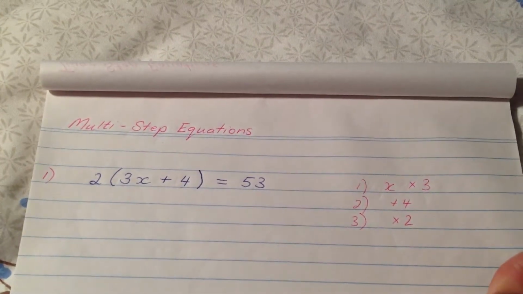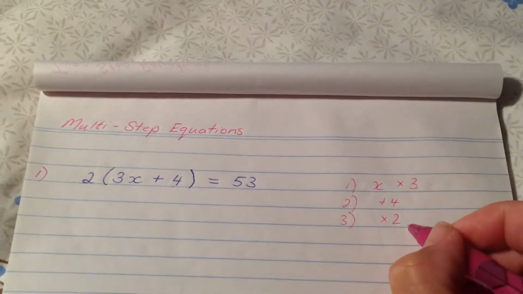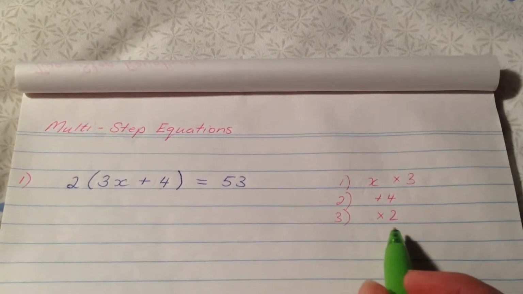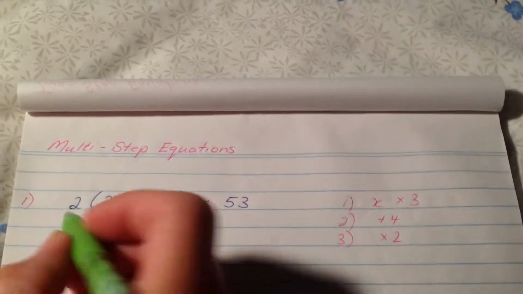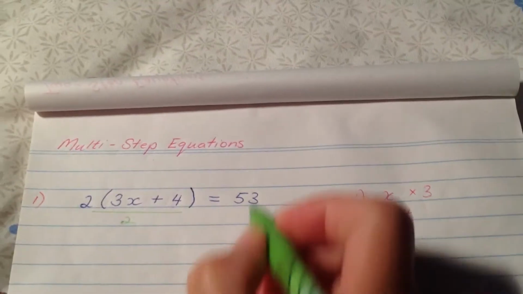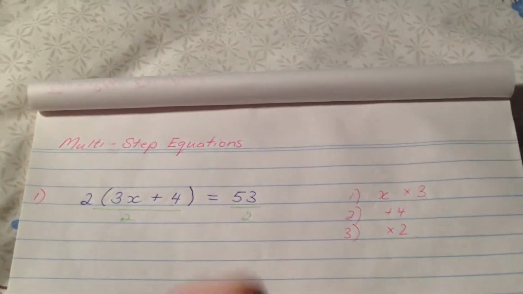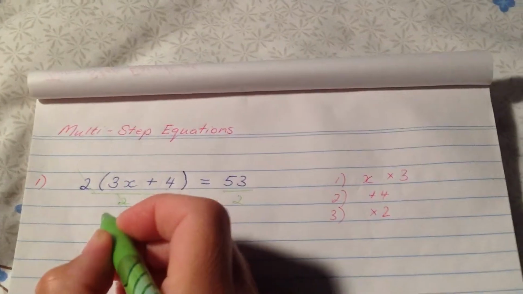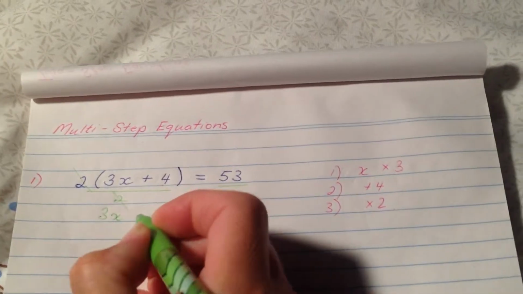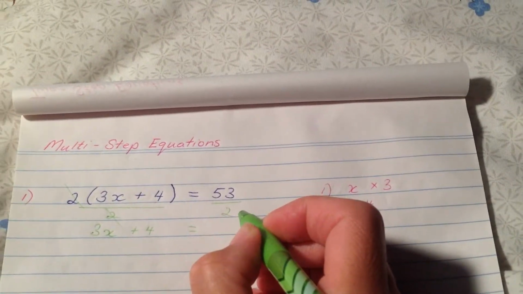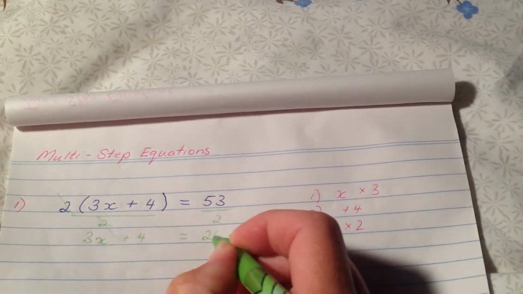So I'm going to undo that. I'm going to backtrack. So the first thing I'm going to do is what I can see at the end. So I'm going to divide both sides. Why divide? Because that's the opposite of times. I'm going to divide both sides by 2. Okay, now I can cancel out this 2 at the front with this 2 underneath. 2 divided by 2 is 1, which just leaves me with everything inside the bracket. 3x plus 4 equals 53 divided by 2 is 26.5.